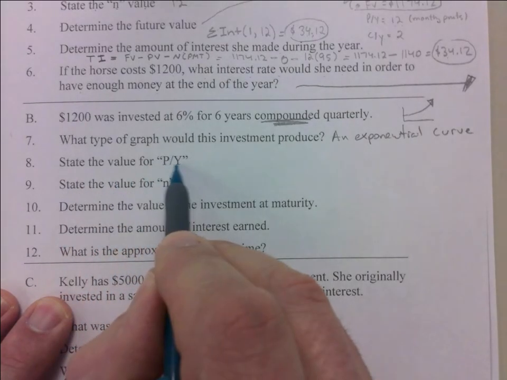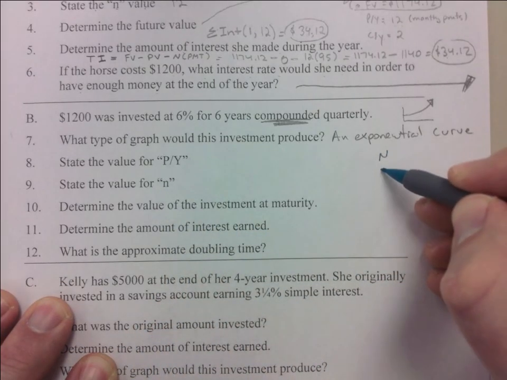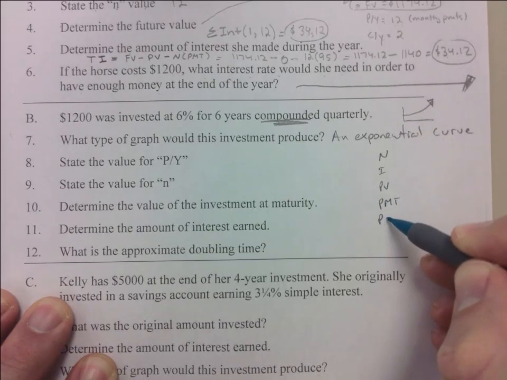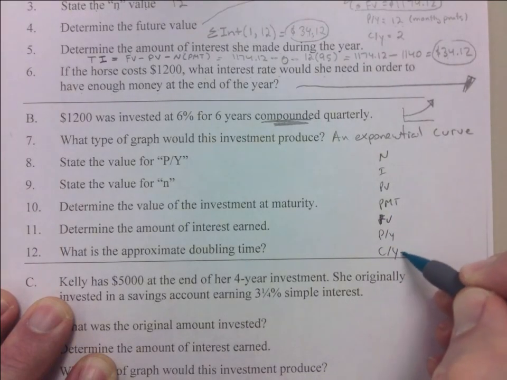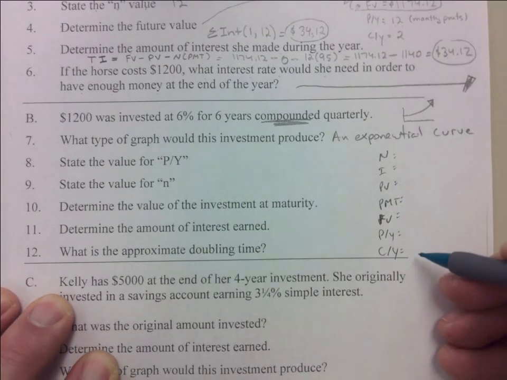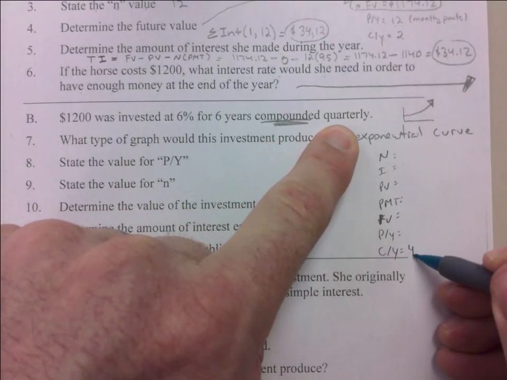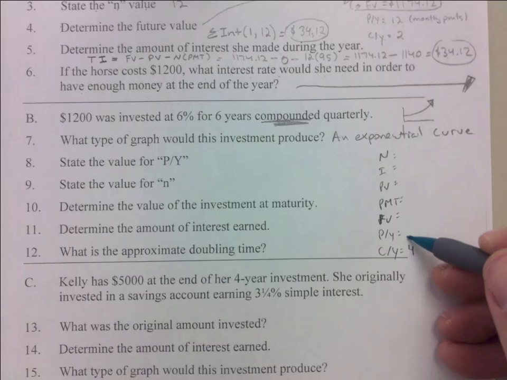State the value of PY. You know what? I will do my math first here. I will do my TVM solver and then I will answer that. And perhaps you should do the same. Future value, PY, CY. And I don't know why, but I think it's easier to start from the bottom. Compounded quarterly, so this is 4. Let me ask you, are there any payments here? On a regular basis? No, it doesn't say. So 4.